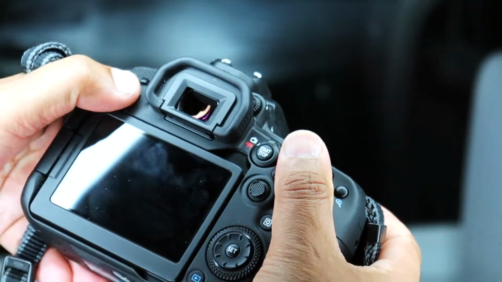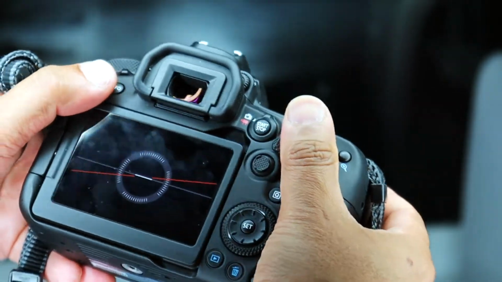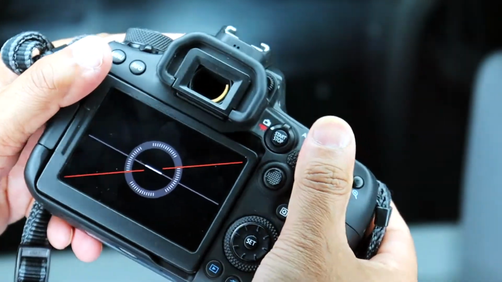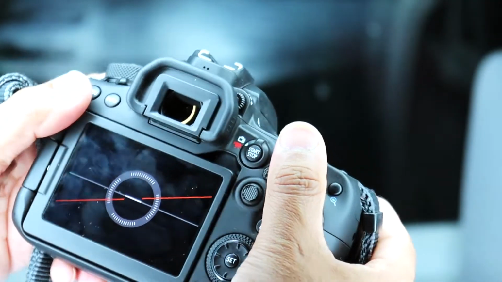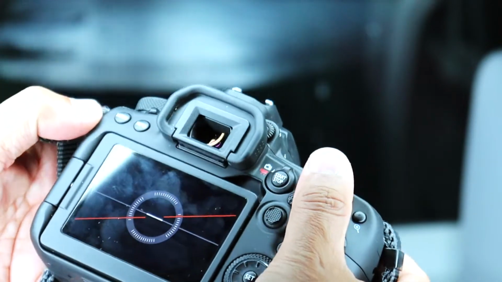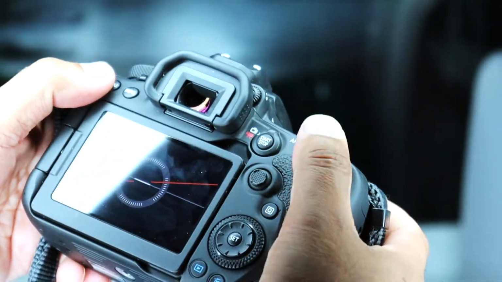Info basically gives you this histogram, which allows you to navigate and keep your video and your photographs aligned, which is really useful actually, to be honest. You've also got histogram.